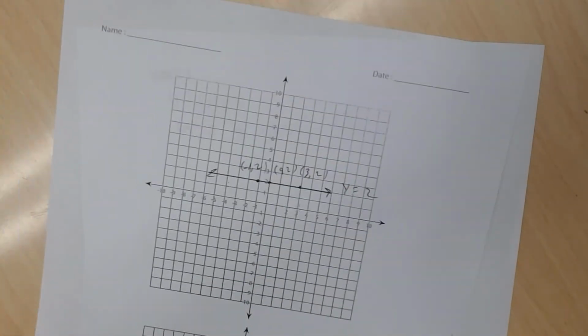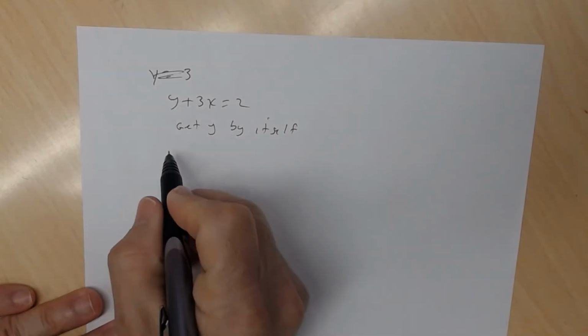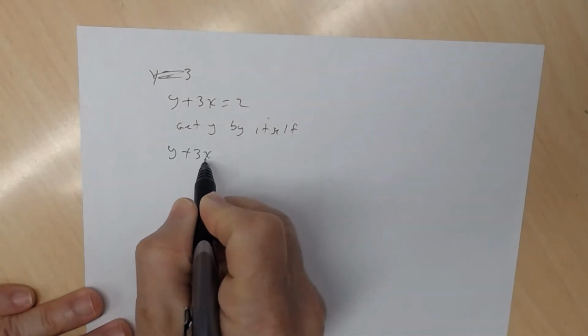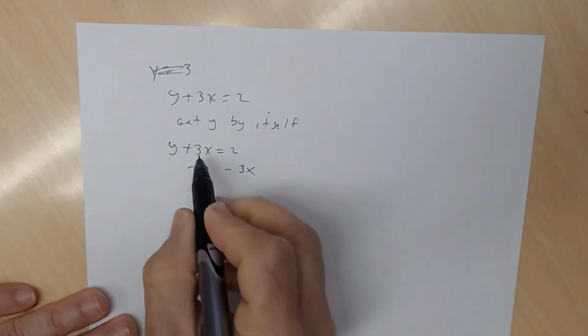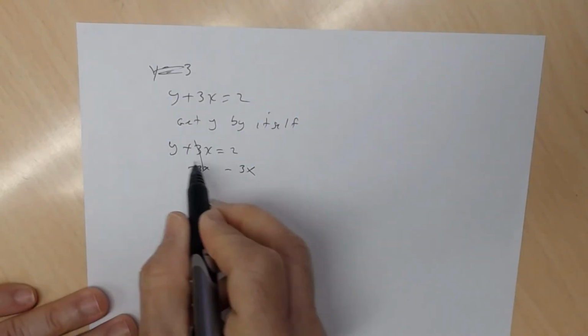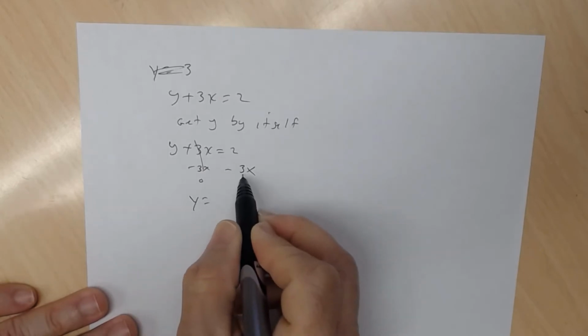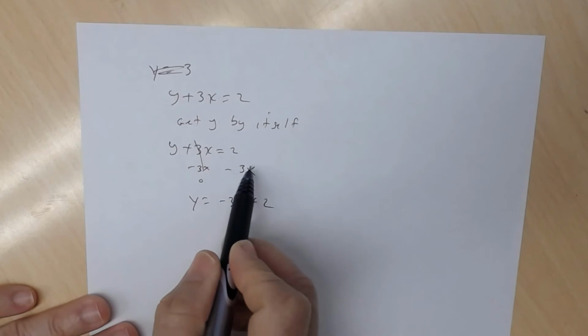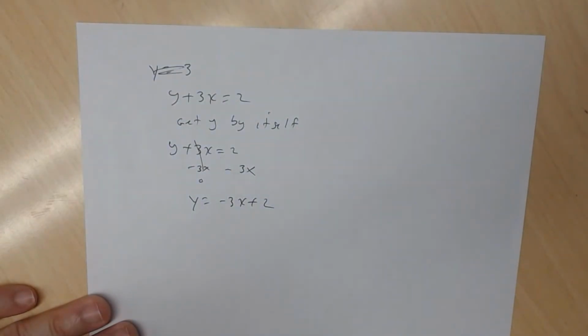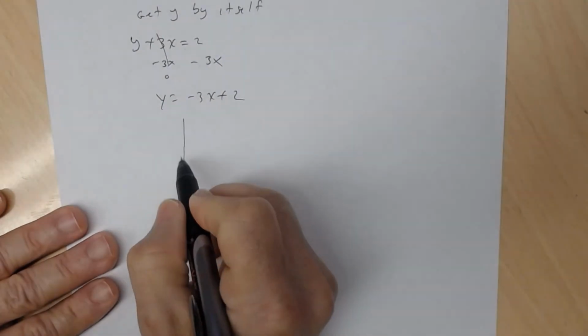So just get y by itself. To get y by itself over here, I'm going to subtract 3x on both sides. And so I combine like terms, that's 0, so I get y equal. And let's put the x term first. So that's y equals negative 3x plus 2. All right, so now we use the t-table.